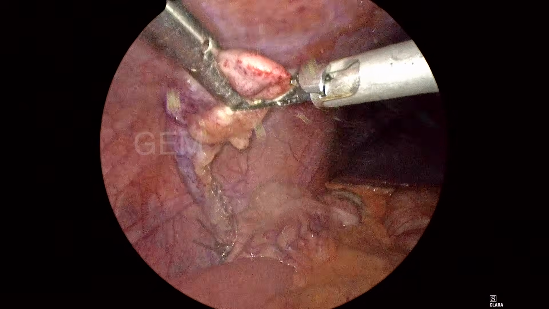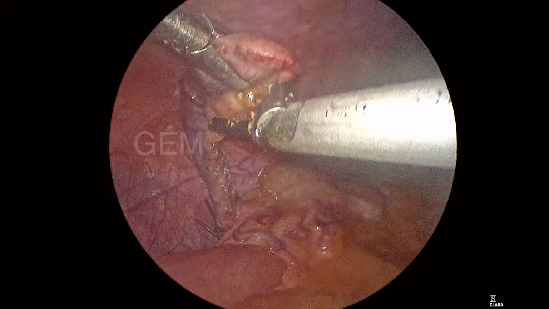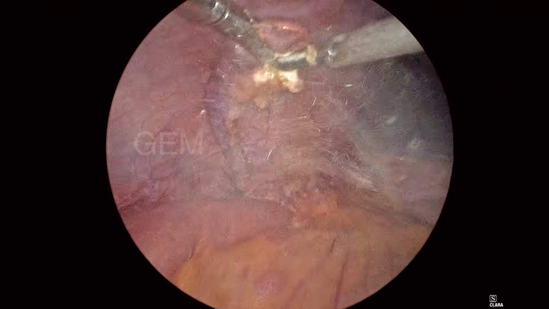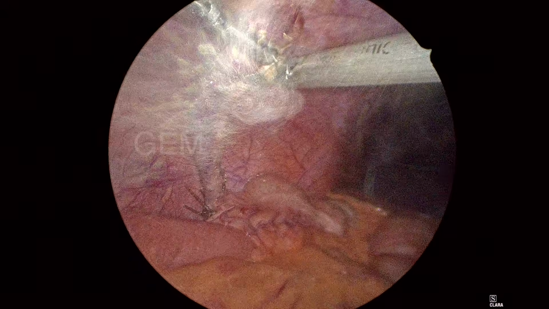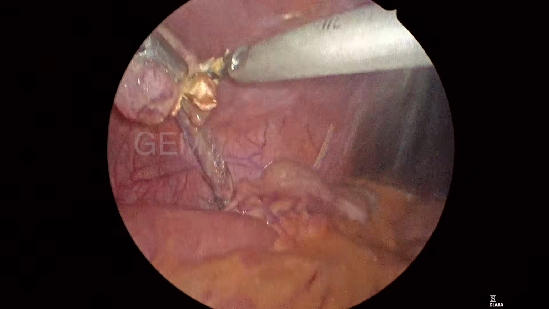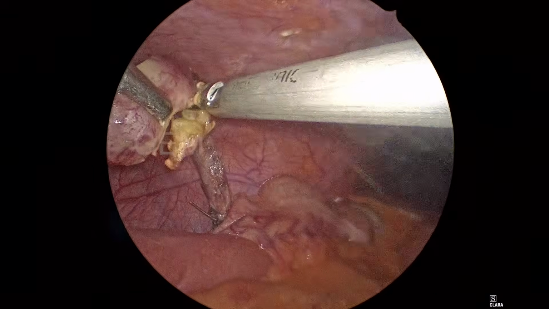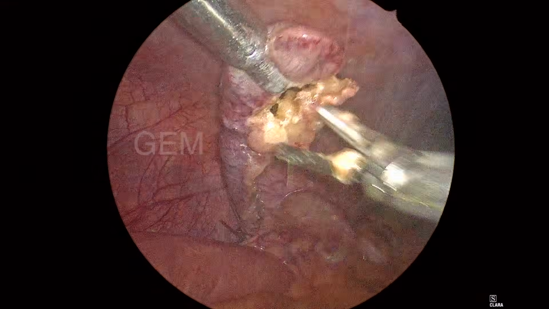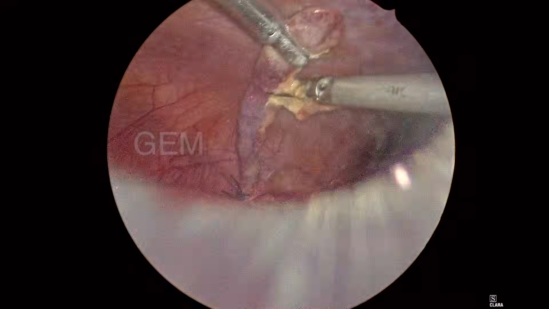The tip is a little bit thicker, so it will not come through the 7 mm trocar. The mesoappendix is also edematous there. So I'm dividing the mesoappendix so that I can take the appendix out through the 7 mm port, avoiding the 10 mm incision at the umbilicus.